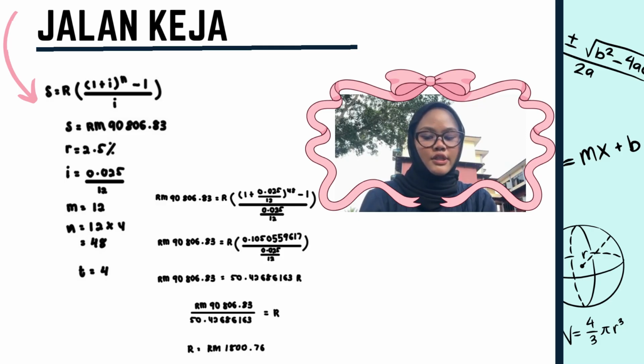Begin our calculation. So first, RM 9,806.83 equals R bracket 1 plus 0.025 divided by 12 bracket to the power of 48 minus 1, divided by 0.025 divided by 12 bracket.